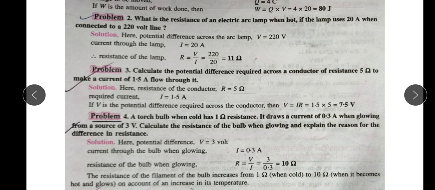We know that from Ohm's law, V is equal to IR. I is equal to 1.5 and R is equal to 5 ohms.